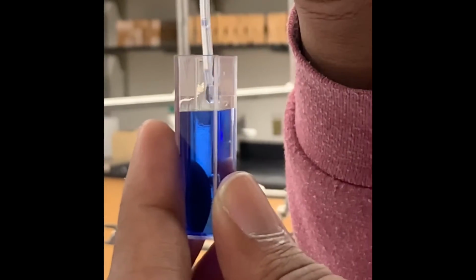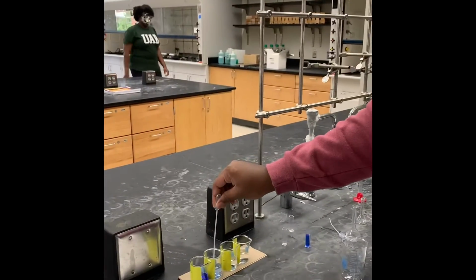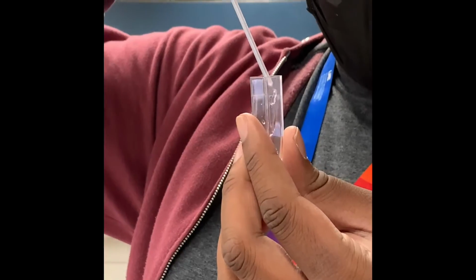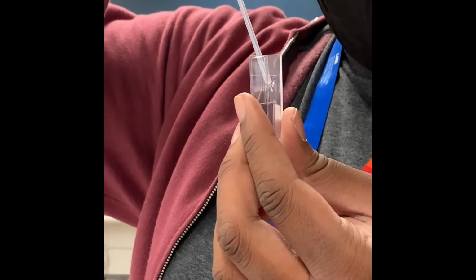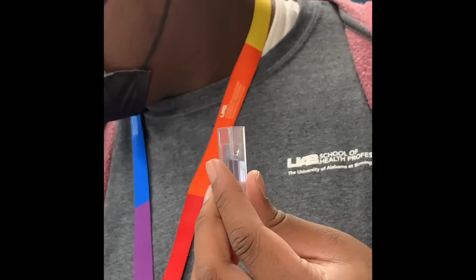Here we are putting some of our stock solution into a cuvette just up to the line, not over. And we're going to do this same thing for our first dilution, our second dilution, our third dilution. Like I said, we're just filling up to just barely under the line, trying not to go over it.